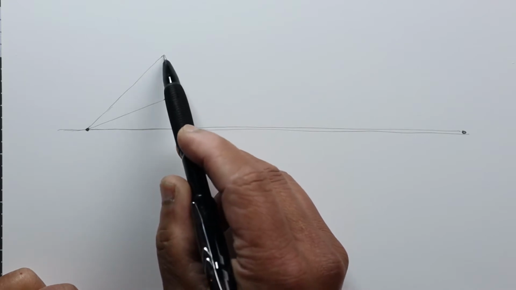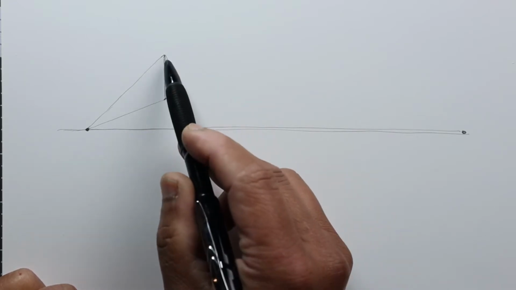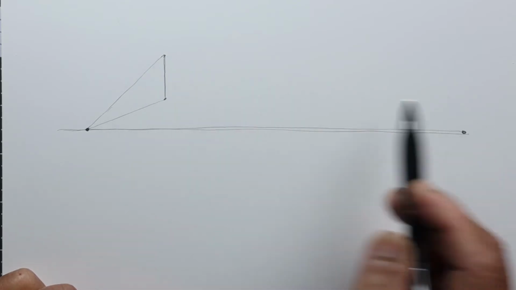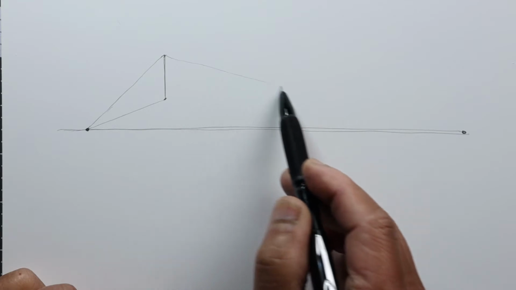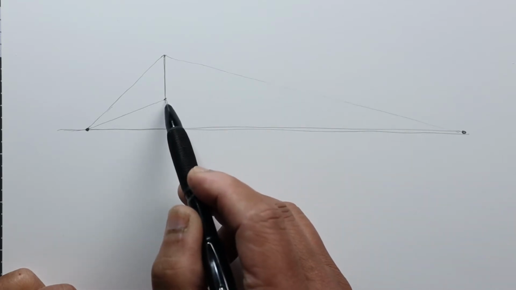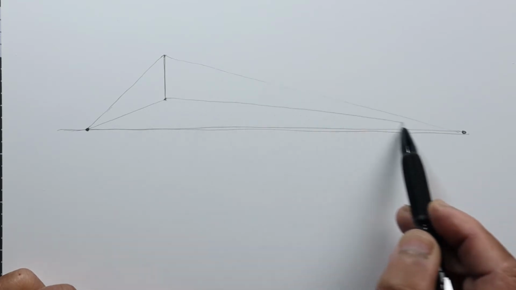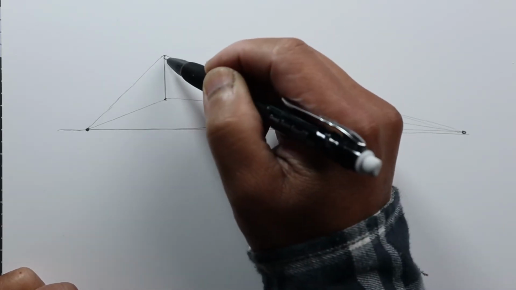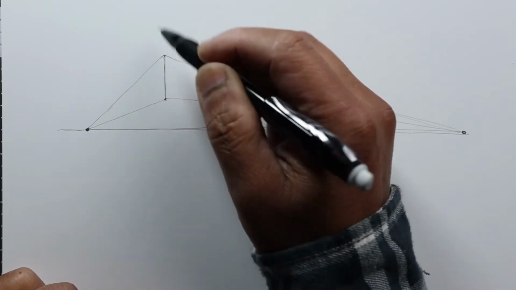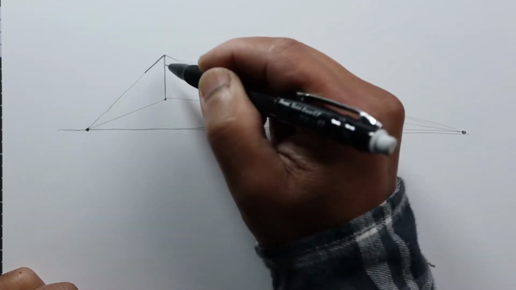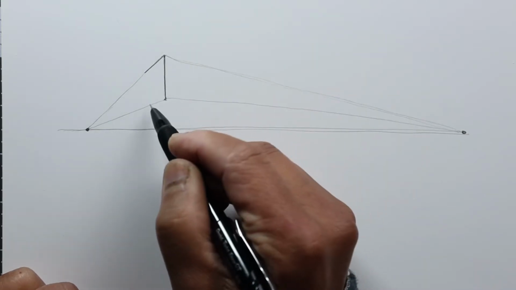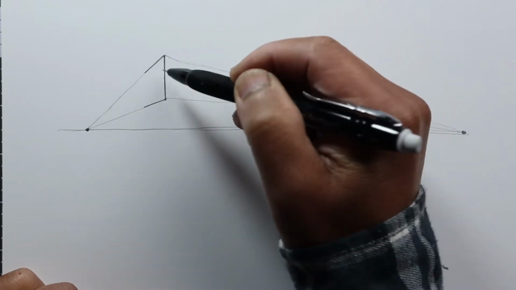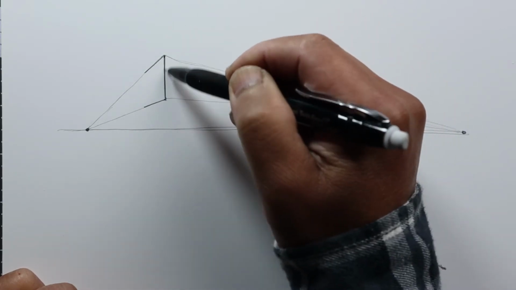And now from this corner we're gonna draw our perspective line going to this vanishing point, roughly there, and again from this corner to that vanishing point. Okay, so now let's define the back edge of this cube. Here's our top edge, here's our front edge, here's our bottom edge, and as I mentioned, all vertical lines will stay vertical. So here's our vertical line.